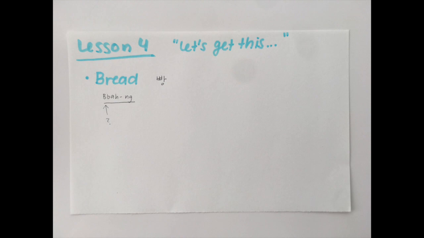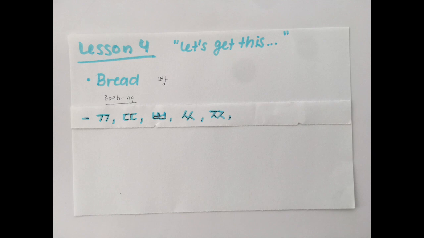These double B right next to each other would make a harder sounding B. So for example, if it just was one B, it would sound like bang. But with the two B's, it would be bang. Do you see the difference? Not all of the consonants are able to do this.